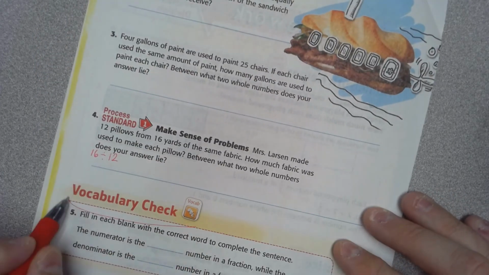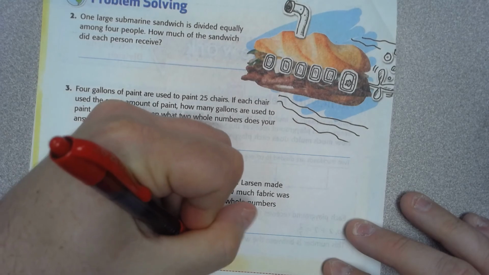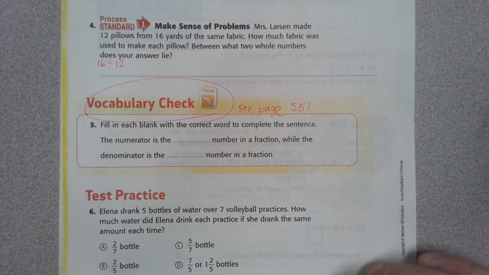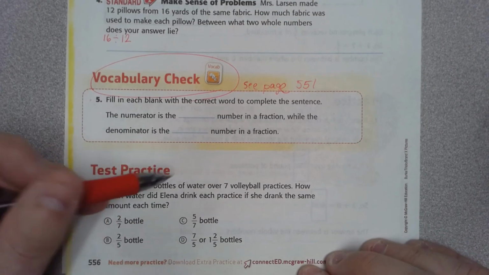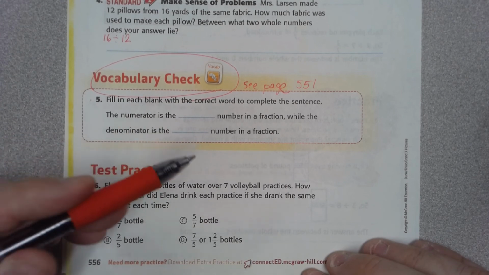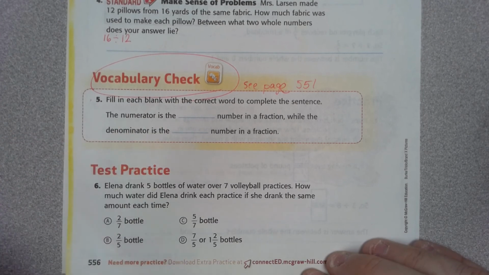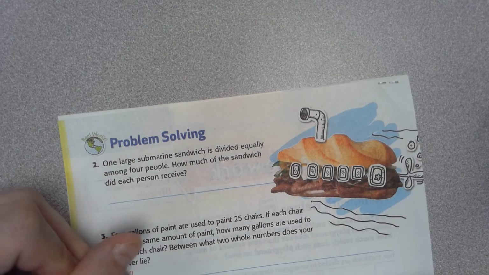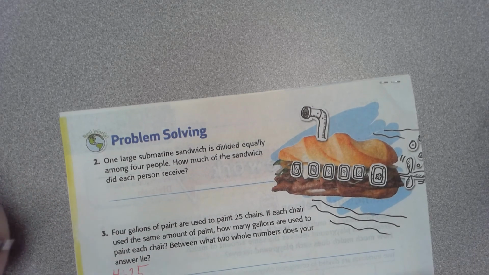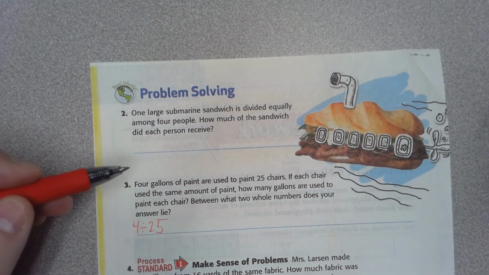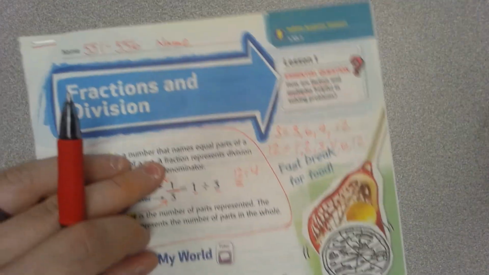This one right here, the vocabulary check, you're going to want to see page 551 to answer that, guys. And then down here, Elena drank 5 bottles of water over 7 volleyball practices. So again, you divide 5 by 7. How does that look whenever you look down here on that one? When you guys are finished, this one, like you said, is 4 divided by 25 chairs. You have 4 gallons of paint divided amongst 25 chairs. So again, how many gallons is that? Write that out the right way. That should be fairly easy for you.